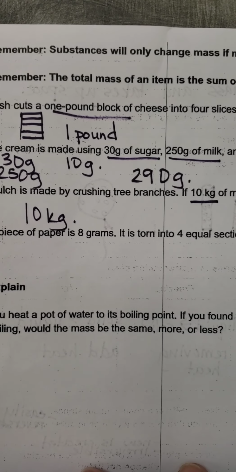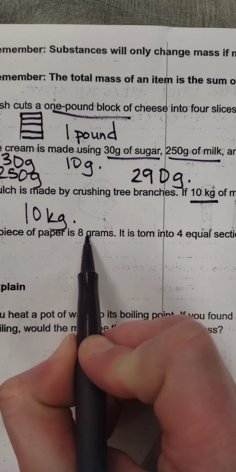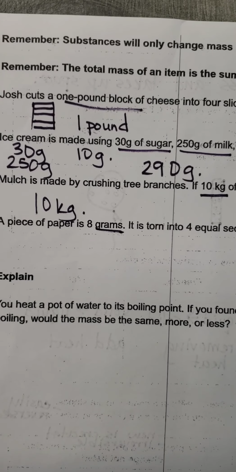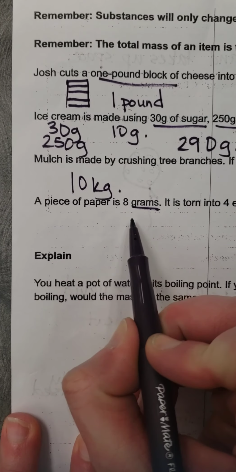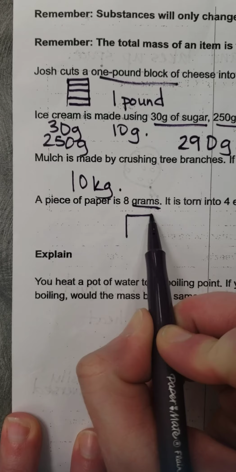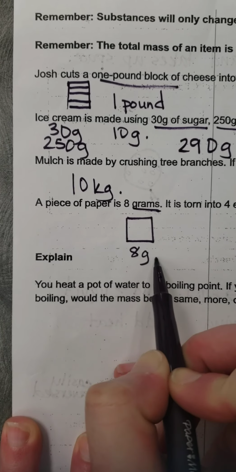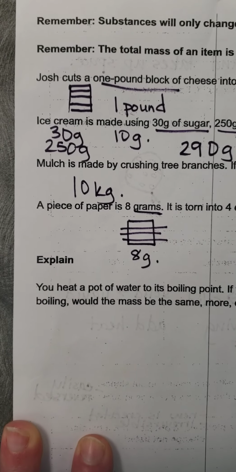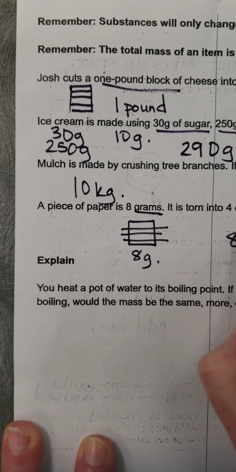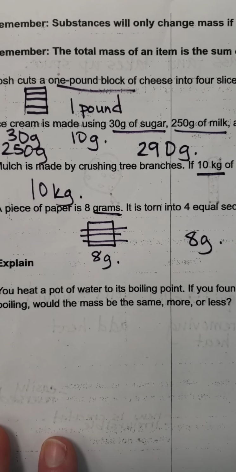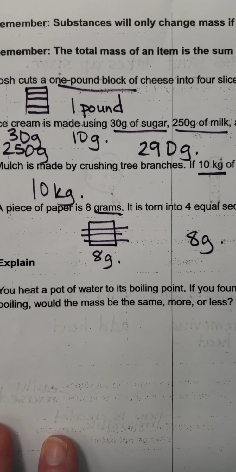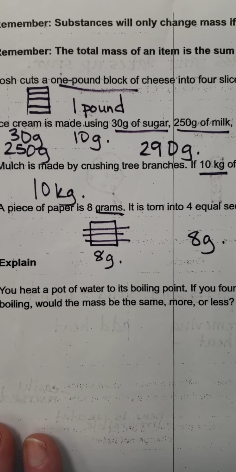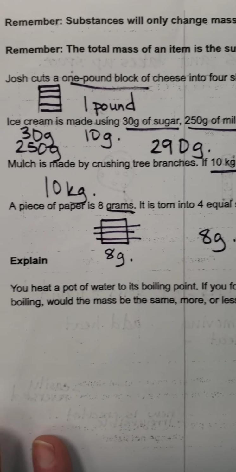All right, a piece of paper is 8 grams. It is torn into 4 equal sections. When weighed together, how much does it weigh? So, you have your paper. The total is 8 grams. You're going to tear it into 4 equal groups. You're going to weigh all the parts, and it's still going to be 8 grams because I didn't take anything away and I did not add anything to it. Don't overthink these questions. If you didn't add anything, it stays the same. You didn't take anything away, the mass will be the same.